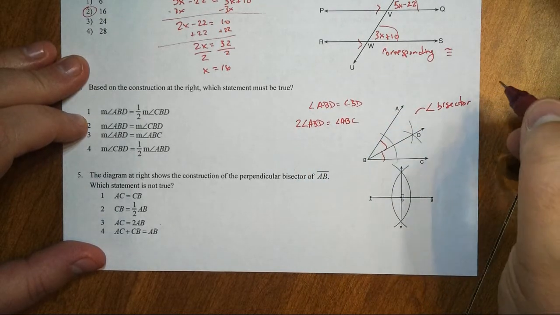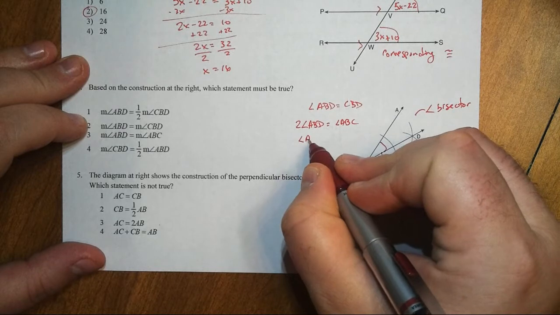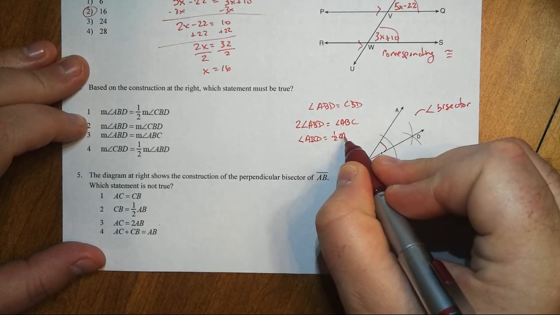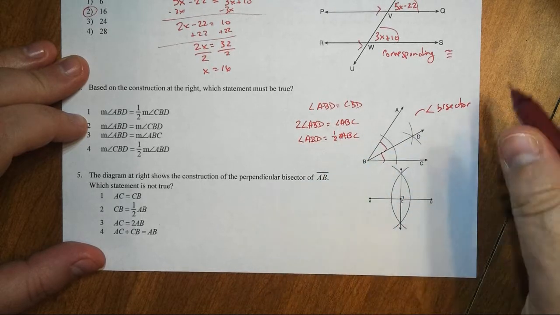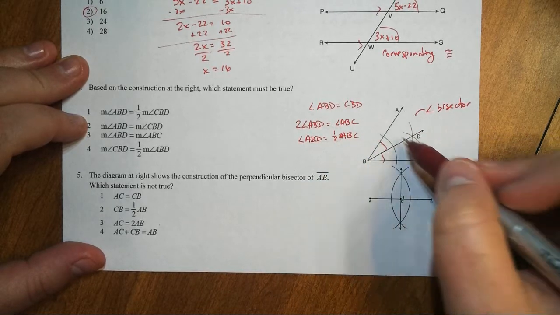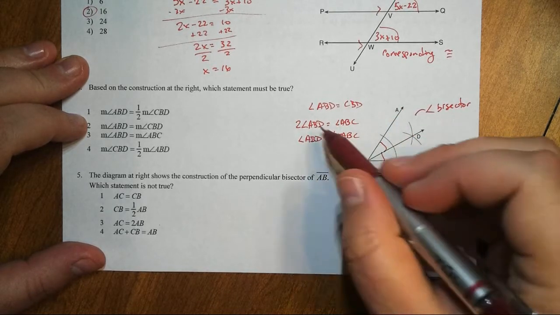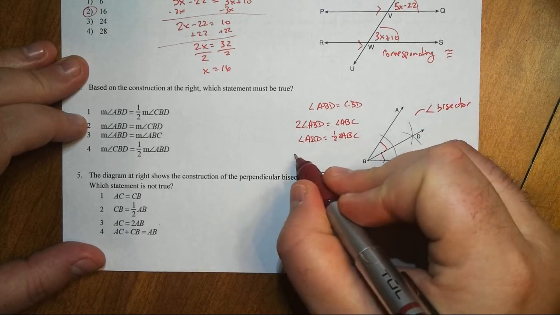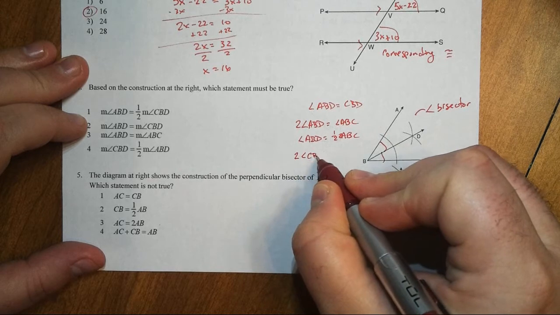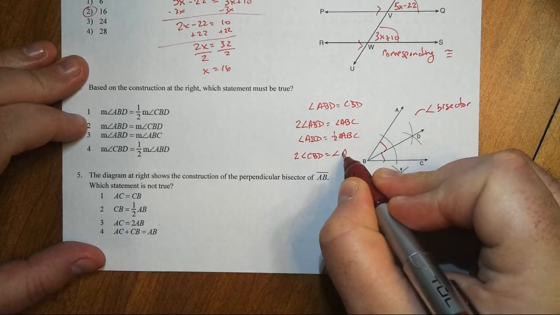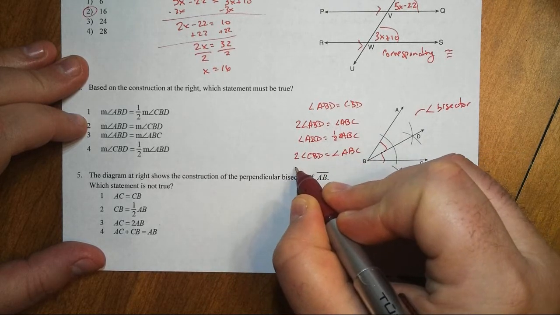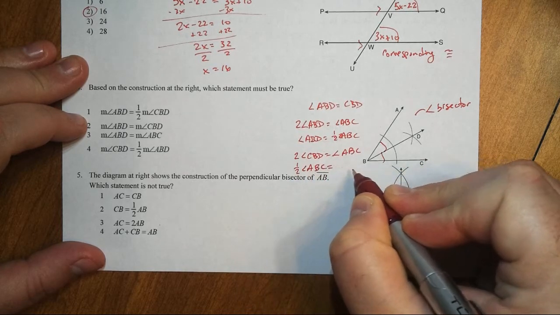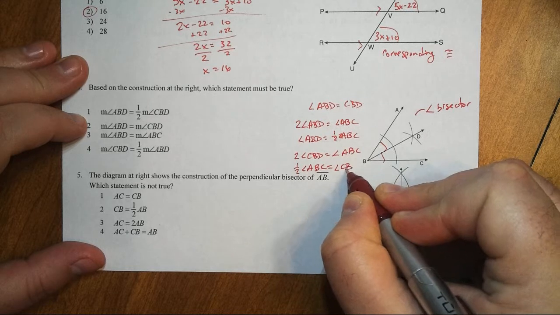All right? And then we can flip it. I can say that one of these ABDs is equal to half of angle ABC. So if I take half of the really big angle, I should get that one back. And you can switch ABD with CBD. So it's the same concept. 2 times angle CBD is equal to angle ABC. And then half of angle ABC is equal to angle CBD.